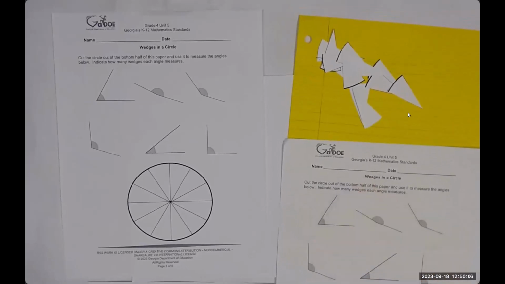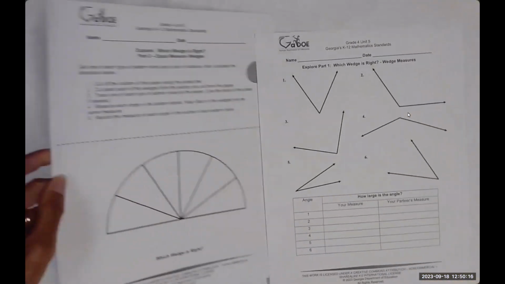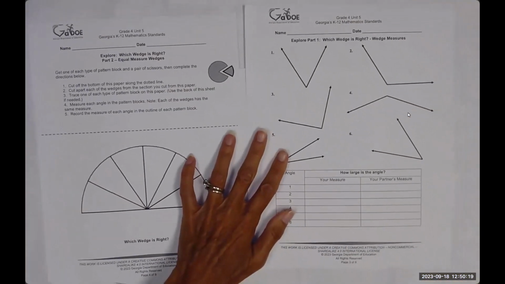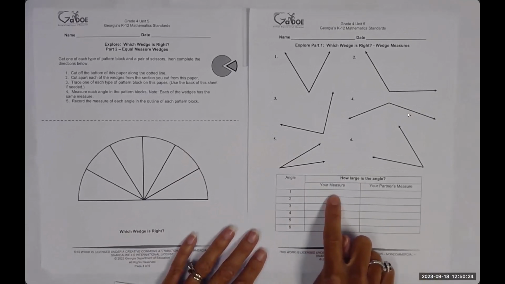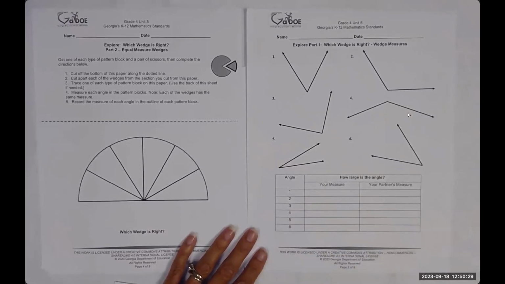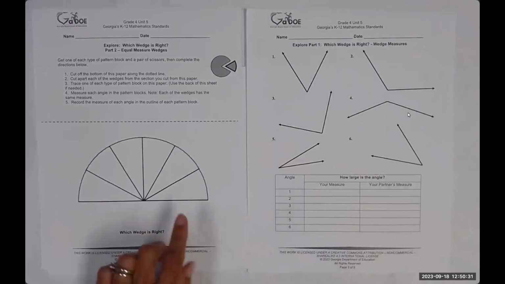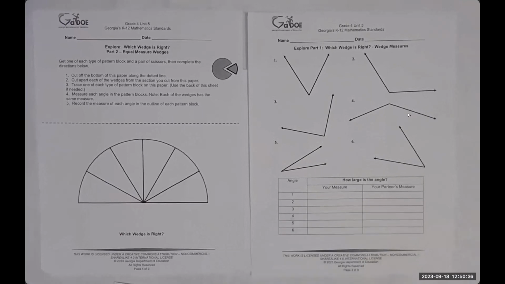All right. So that's wedges in a circle. Another DOE task that is fun is this one, where the students are exploring wedges again, and they are measuring the actual measurement with these wedges, and they're putting their measurement, and their partner is writing their measurement, and they're trying to see who is correct and whether they agree on that measurement.